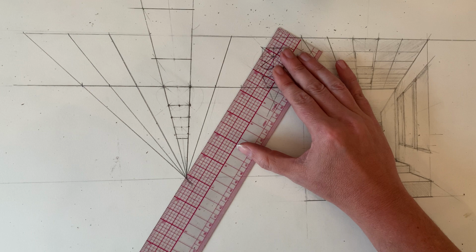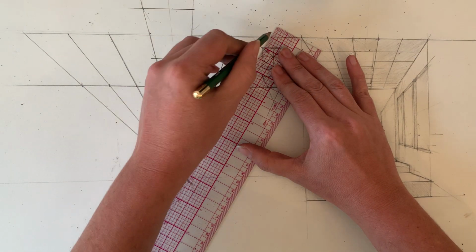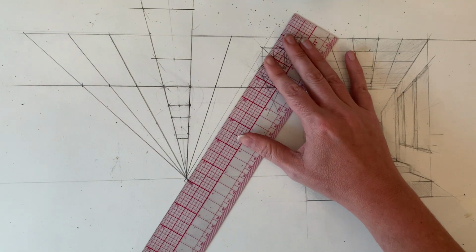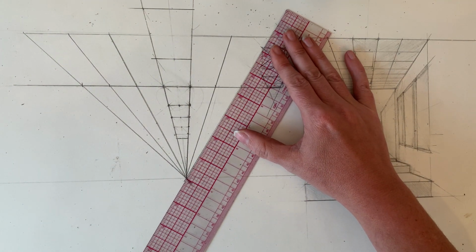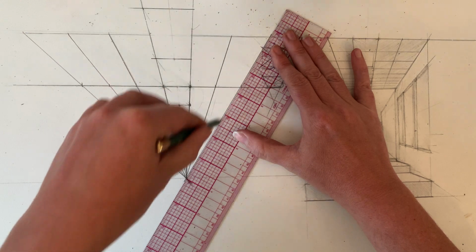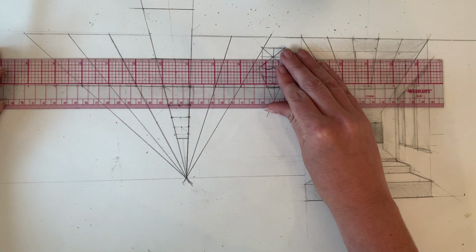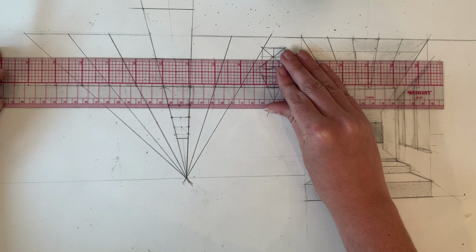Run out of space a little bit, but okay. Okay, and then we can also extend to finish out our tile shapes.